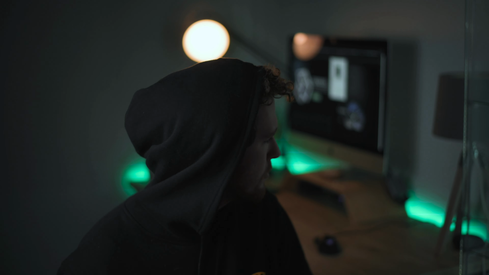What are your thoughts on this angle? Looks pretty cool. I'm currently on the 50 mil, the nifty 50, good old nifty 50. Actually, I'm shooting on the 20 mil, which I will be. 20 minutes later.